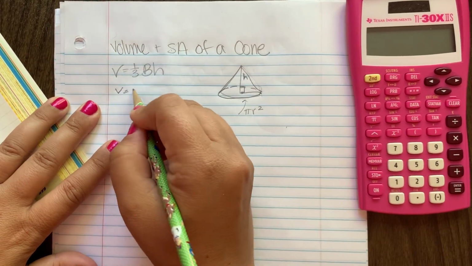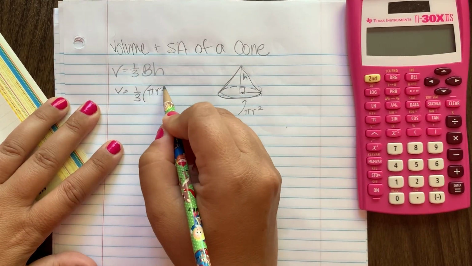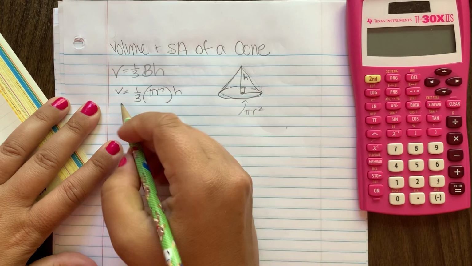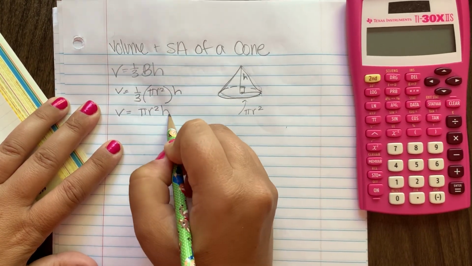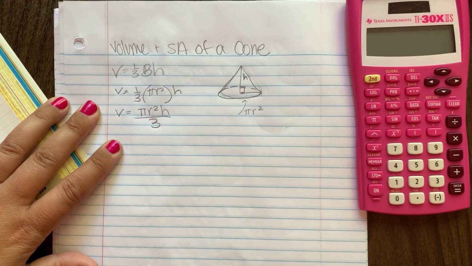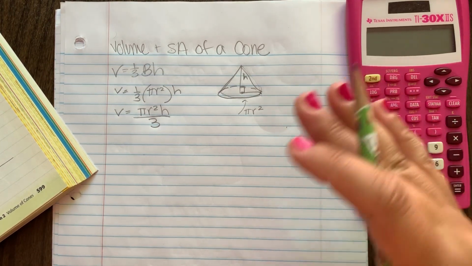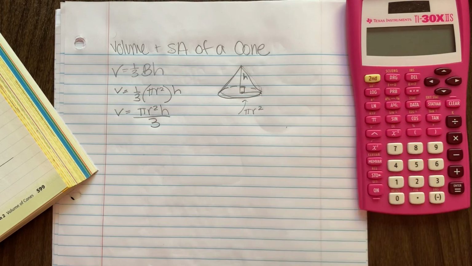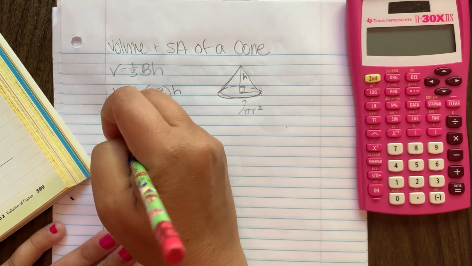So the volume is 1/3 times pi r squared times h, or you could look at it as volume equals pi r squared h divided by 3. Either way, that's the way it works out. So just like we did in the last lesson, we are going to do formula, substitution, maybe some simplifying, and an answer. That's about it. So here we go. This is example 1.